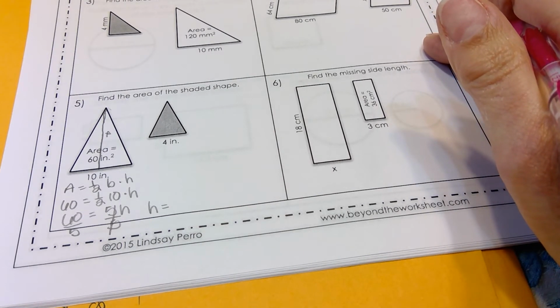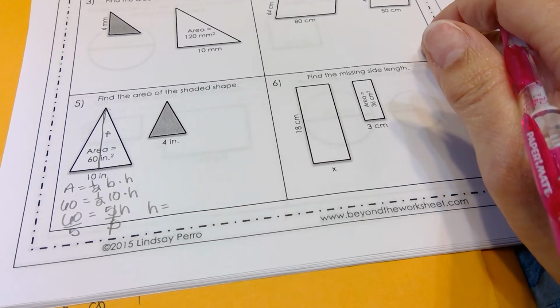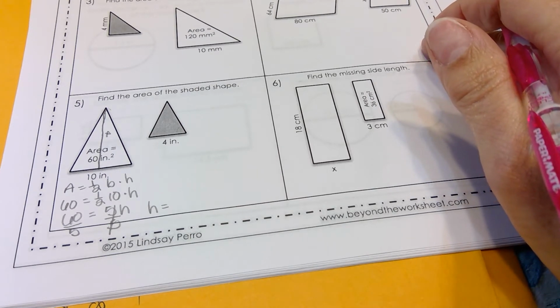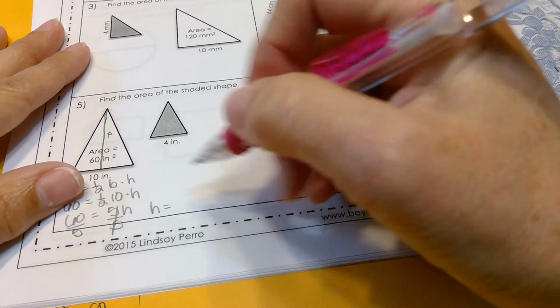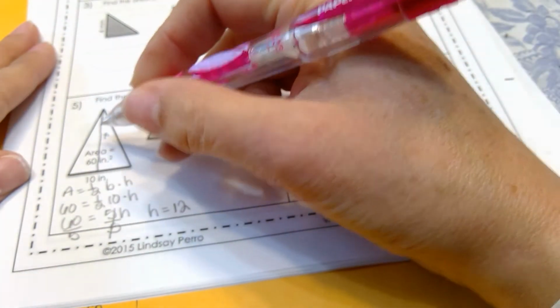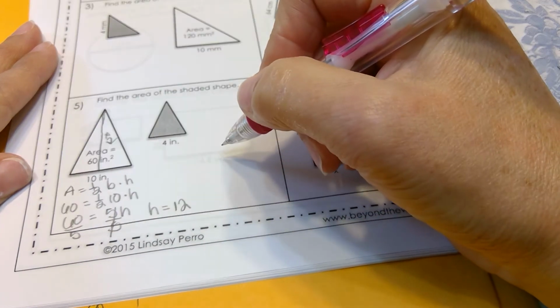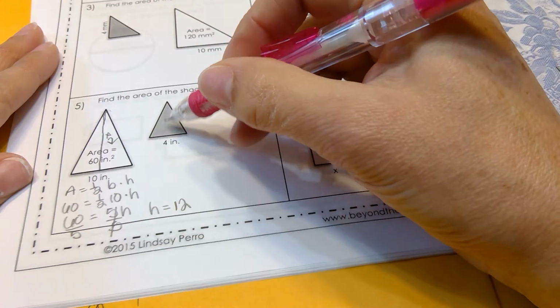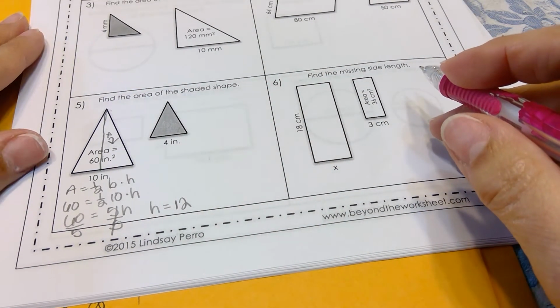60 divided by 5 is, you should know it, maybe a little rusty. All right, so height is 12. 60 divided by 5 is 12. Okay, so this is 12. All right, which means now we have our 12 here, and we have all the numbers that we need to set up our ratio so that we can figure out what the height is here, so then we can go ahead and solve for the area of this shape.